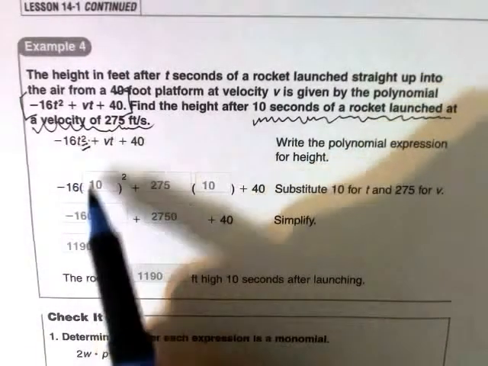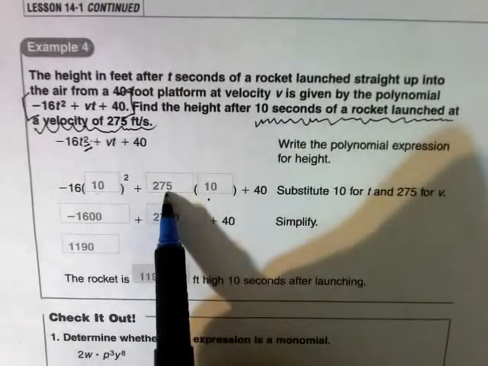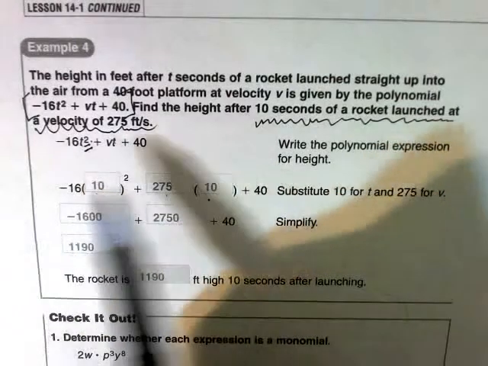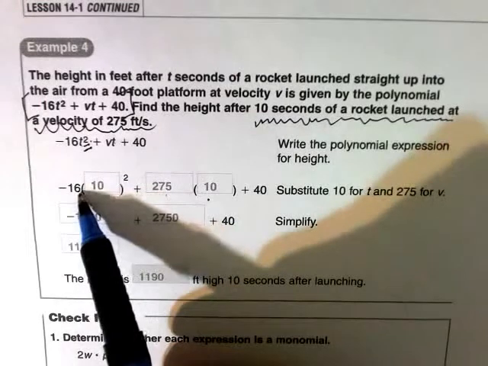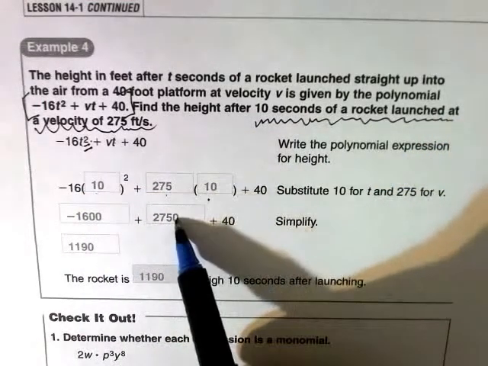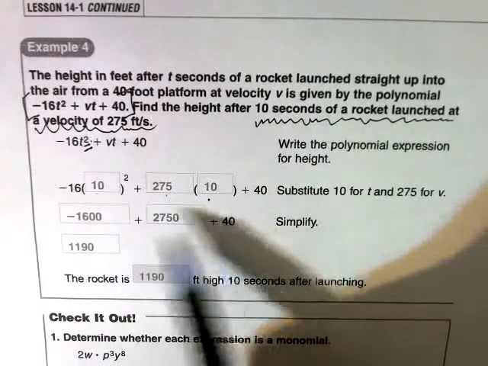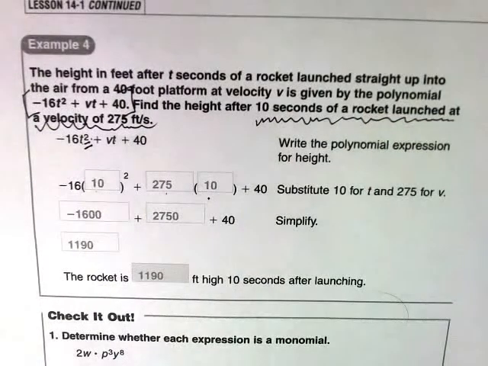So I change my t's into 10s, and I change v into 275, and then I'm going to solve this using the order of operations. So I'm going to do 10 squared first, which is 100, times the negative 16, negative 1600. 275 times 10 is 2750. 40 at the end doesn't change. And then I add here, and I end up with 1190. So to solve the question, after 10 seconds, when it's launched with a velocity of 275 feet per second, the rocket is 1,190 feet high.